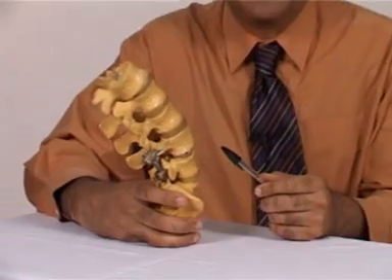In the previous video, I explained the causes of back pain and the common non-surgical ways of treating it. There are some surgical options to treat back pain, and I want to talk you through them in this video. This is a model which explains the posterior lumbar interbody fusion procedure.